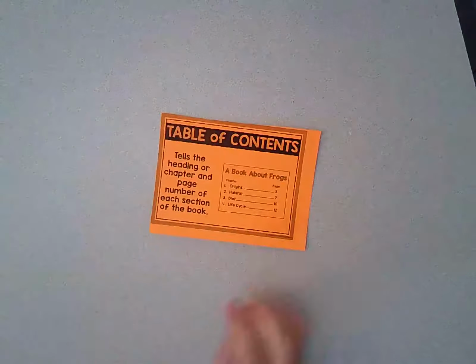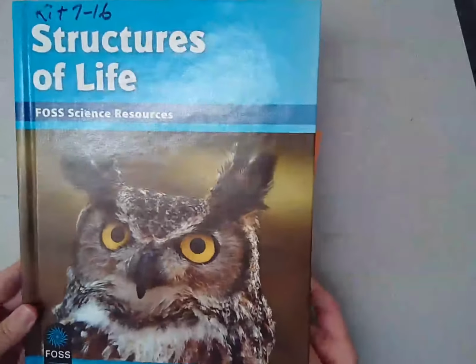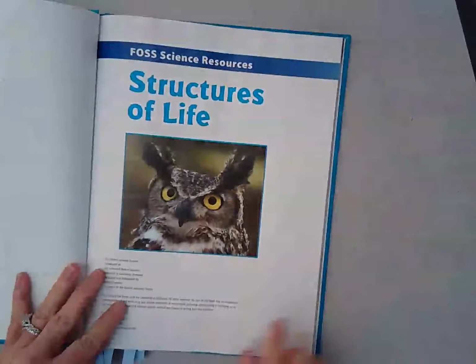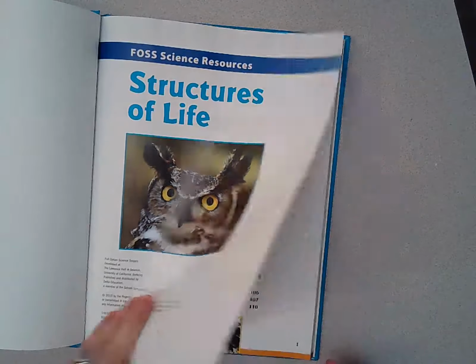Table of contents. Now you might be thinking, hey, I know about those things, and often we see all of that in our science books. So again, the title page is just that first page. It tells us the title of the book, tells us who the author is and where it was published.